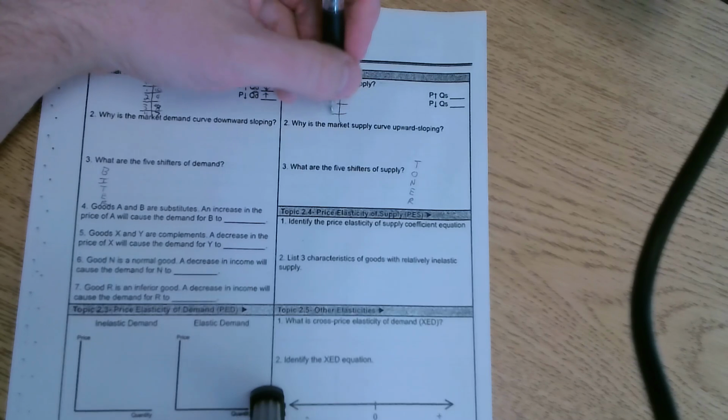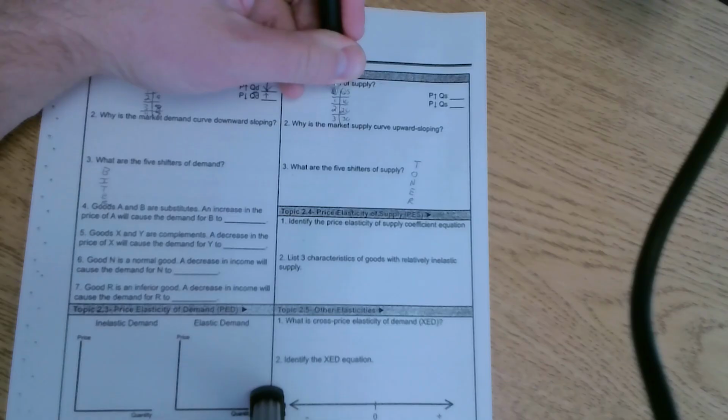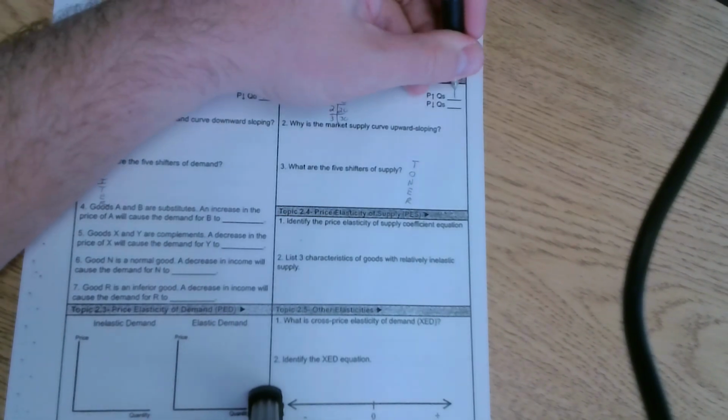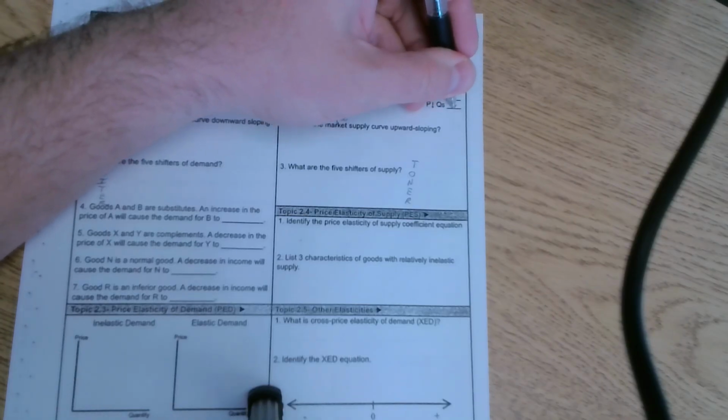The law of supply says the opposite. As the price of a good goes up, businesses are going to be willing to supply more and more of that good. So as the price goes up, the quantity supplied is going to go up because they can make a bigger profit. And vice versa, if the price goes down, the quantity supplied goes down because they're making less money.